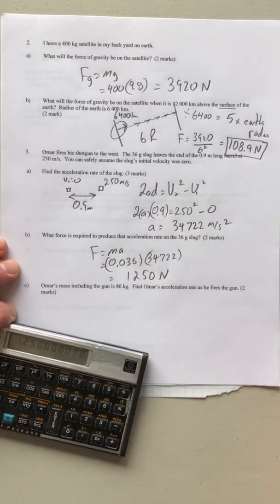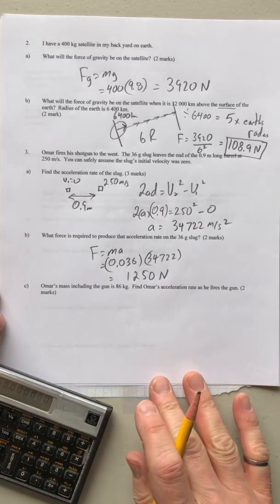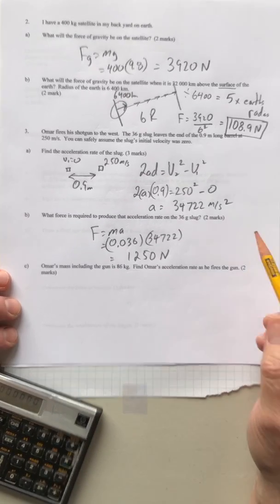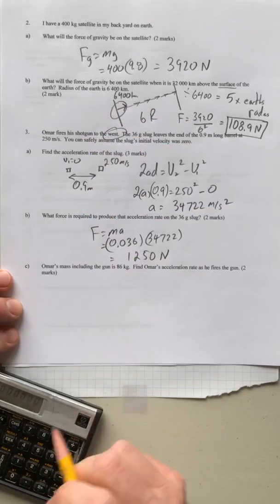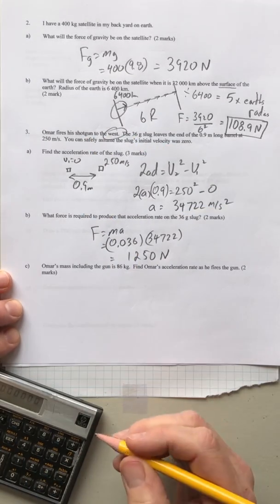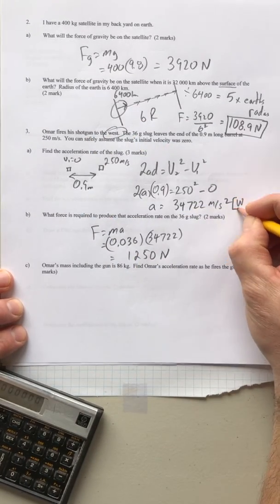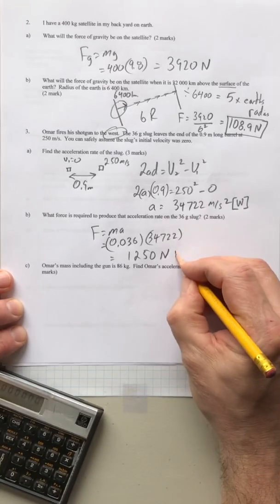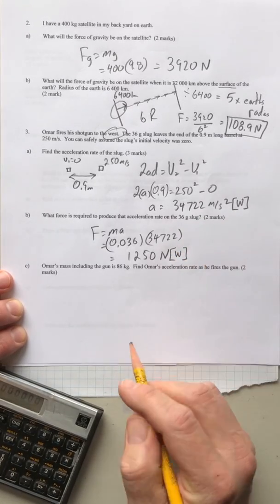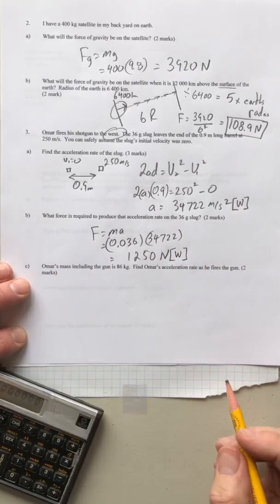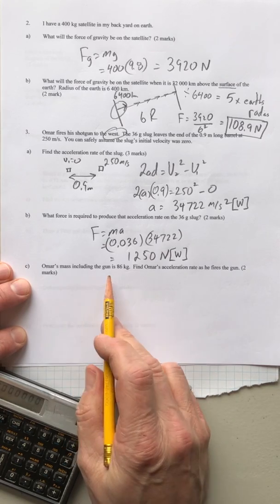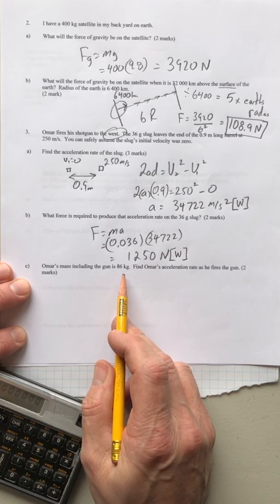Okay, it comes out to 1,250 newtons. That's on the bullet. Oh, I'm seriously forgetting something here. The bullet is heading west, so the acceleration of the bullet is west. The force on the bullet is west. And Omar, a student from last year, weighs 86 kilograms, including the gun.